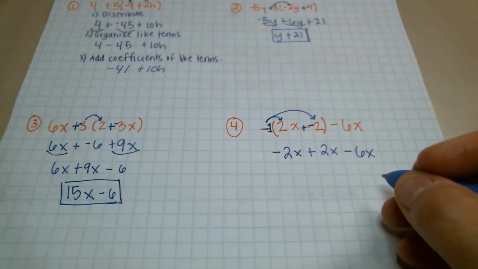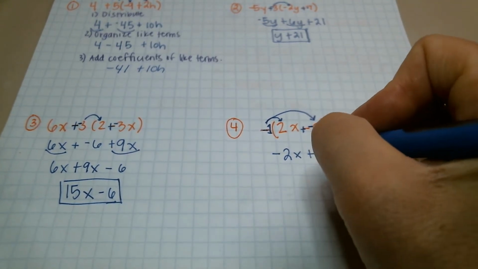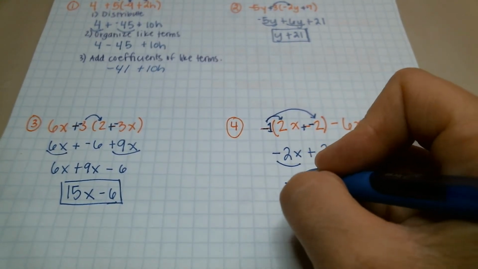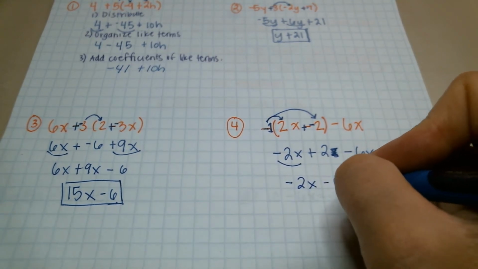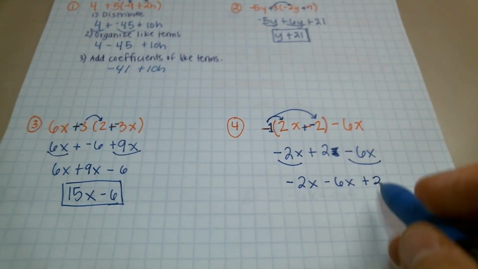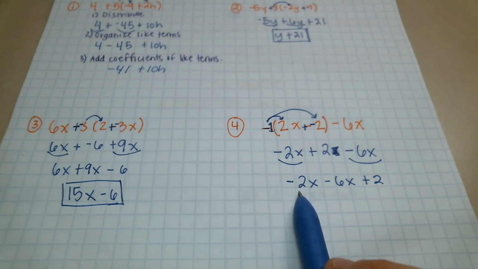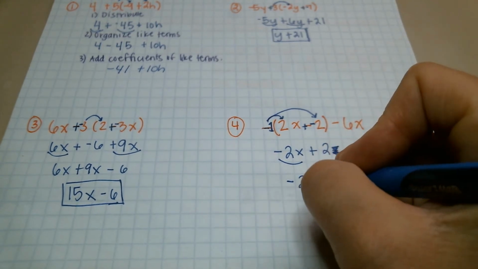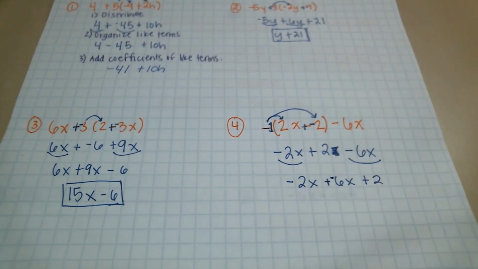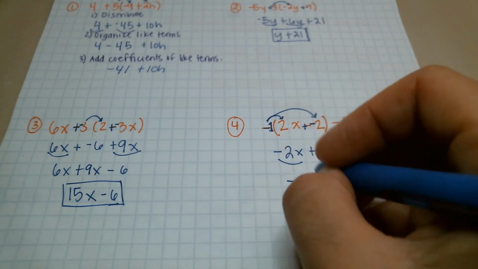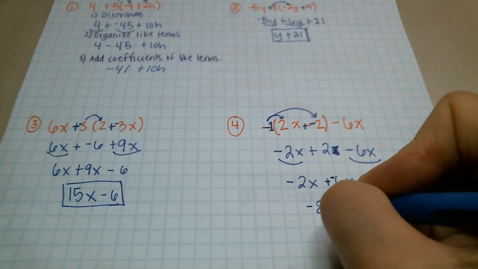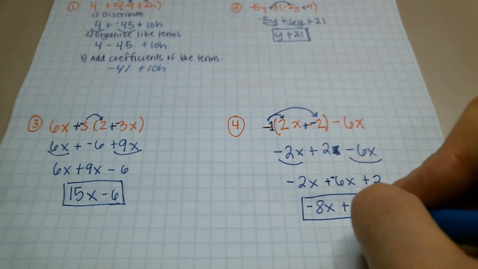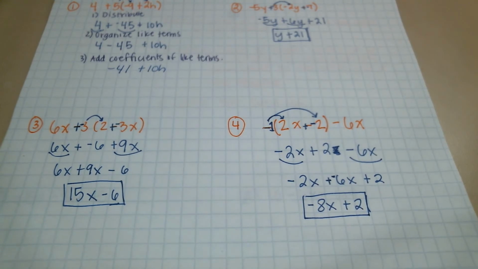Okay, organize your like terms. I've got a minus 2x and a minus 6x, so I'm going to rewrite those. Minus 2x, minus 6x and plus 2. I'm going to add my coefficients, and remember, the 2 is negative, the 6 is also negative. So if you don't see that, rewrite minuses as plus negatives. So -2 plus -6 is -8x. Nothing to combine with the 2. So it's -8x plus 2. And that is your solution. All right, let's look at one more.